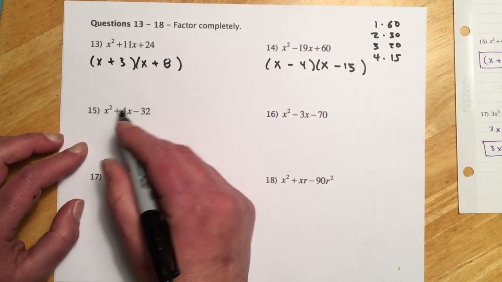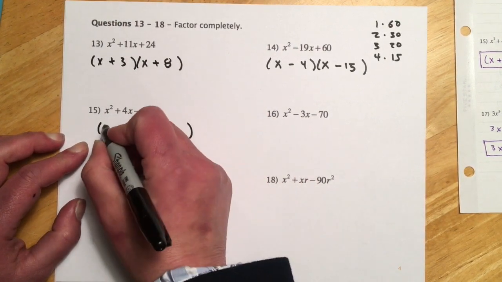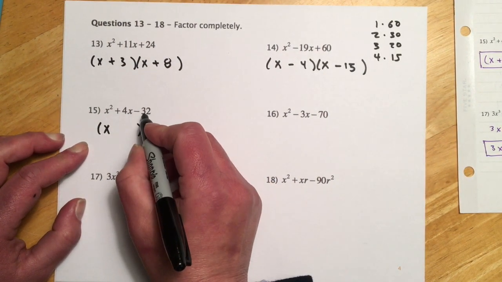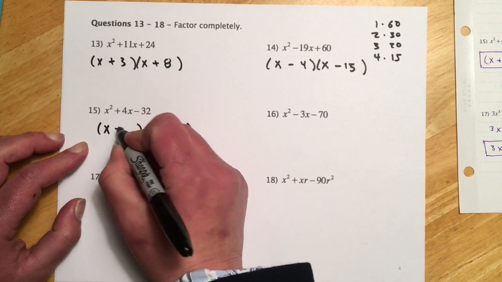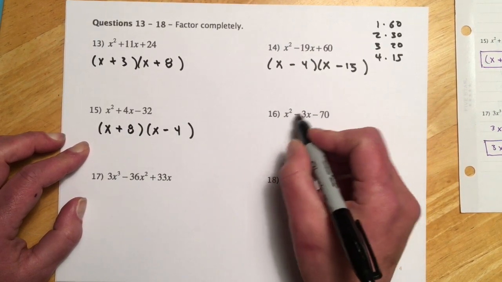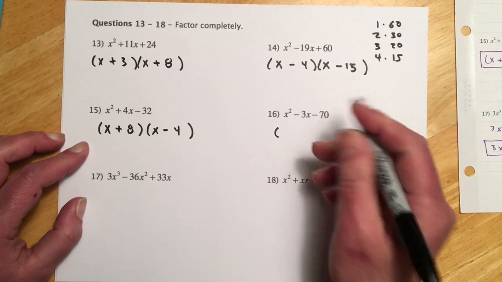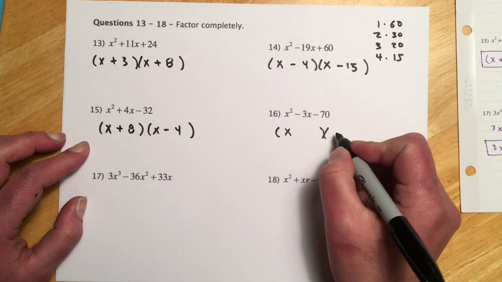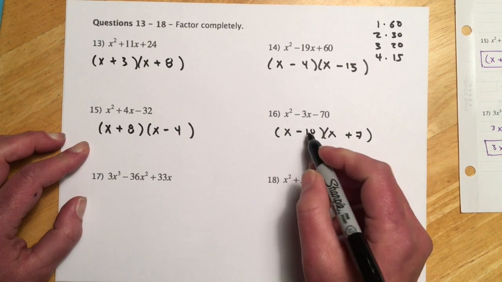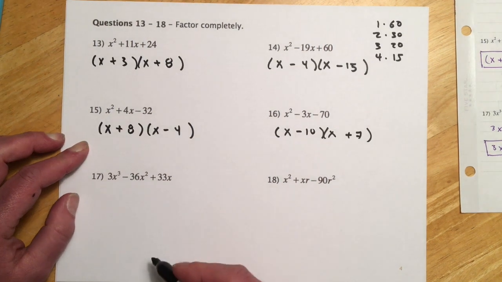This next one, it multiplies to a negative but adds to a positive. So that means we're going to have mixed signs, and our big number is positive. So we'll toss the x's in. And so they're going to multiply to negative 32 and then be 4 apart. So it's going to be a positive 8 and a negative 4. This one they have to multiply to be negative 70, add to be 3 or negative 3, but we can think of them as 3 apart. So again, we set up our x's, and then it'd have to be a negative 10 and a positive 7. And again, the big number is negative because the middle's negative, big number's positive because the middle's positive.